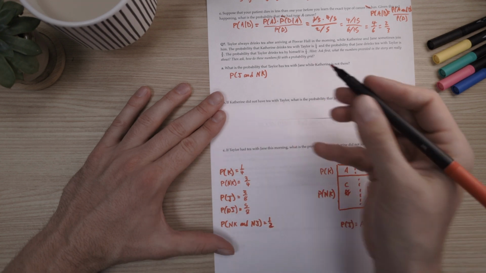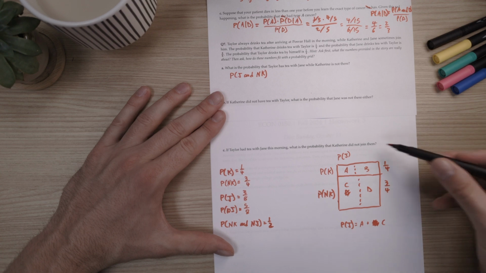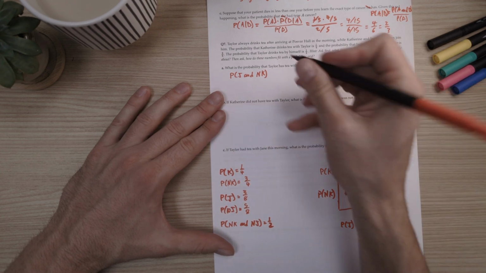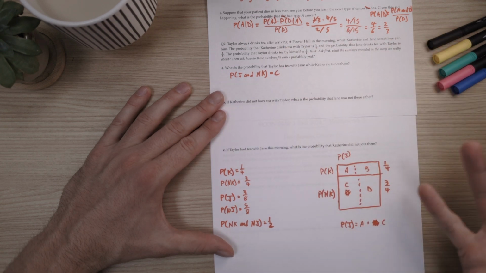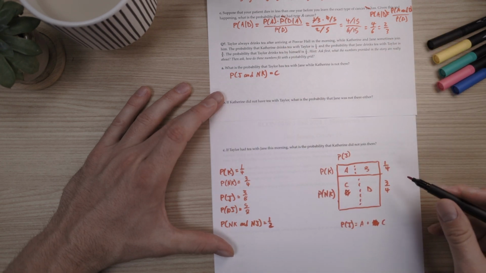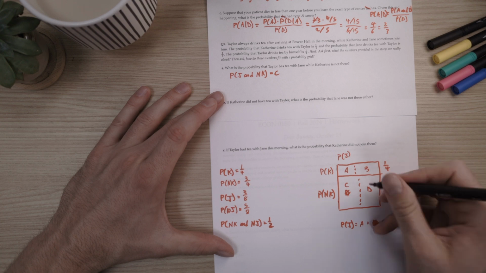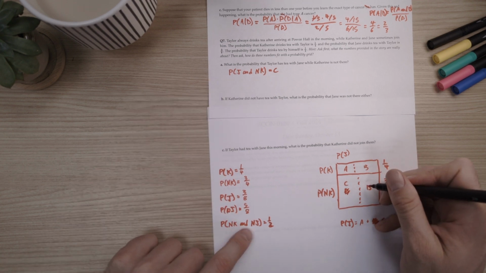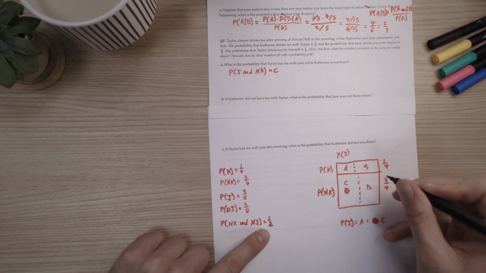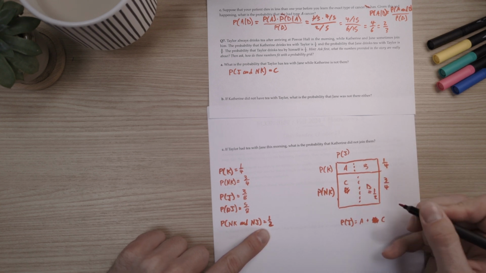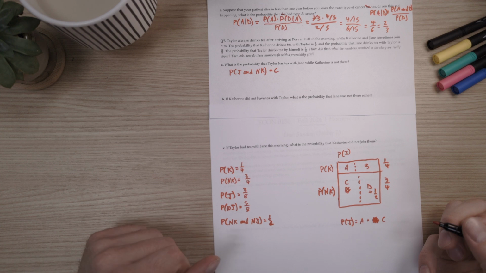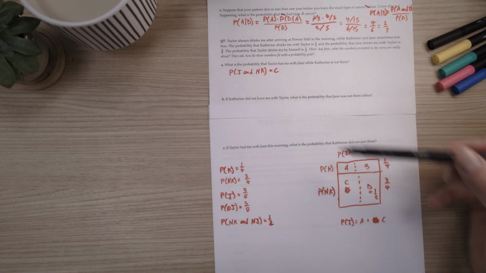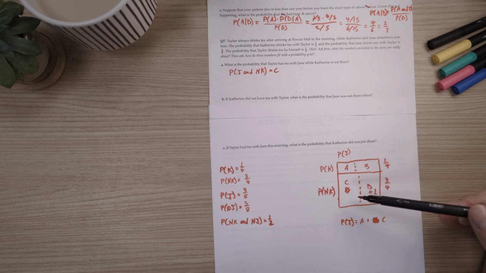Given the probability grid, this is not Catherine and Jane, so this is equal to C. We know the probability of not Catherine and not Jane is 1/2, so D is actually equal to 1/2.